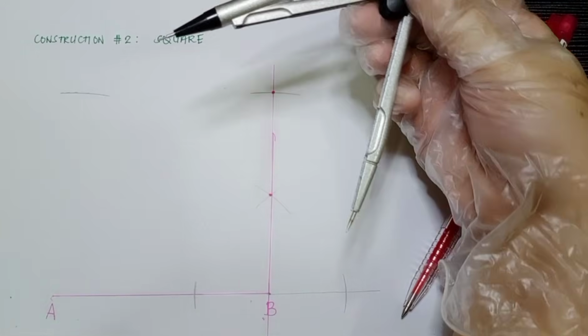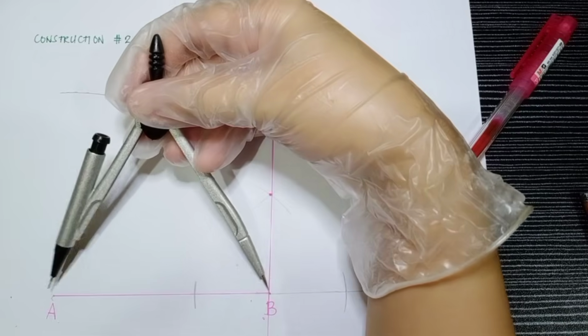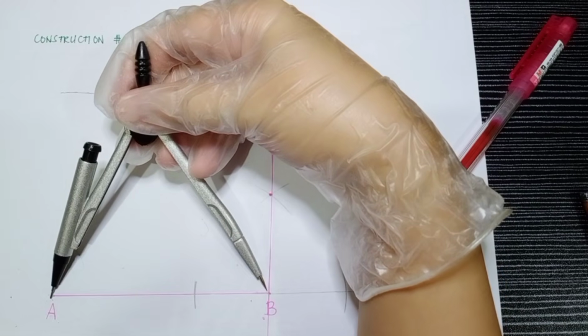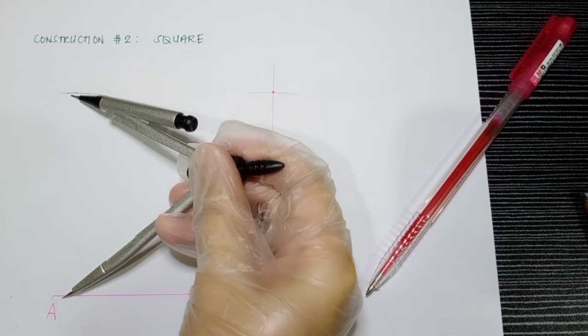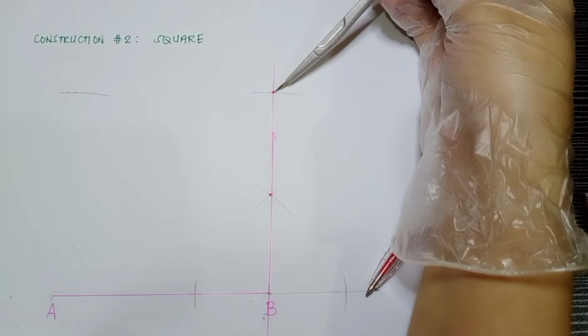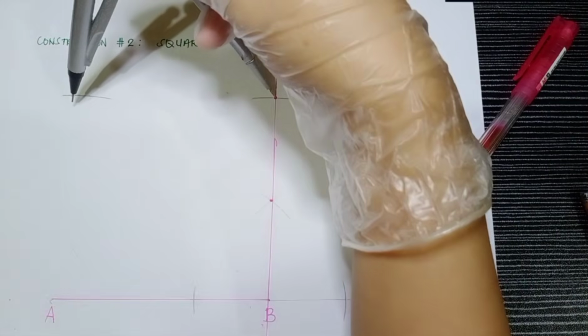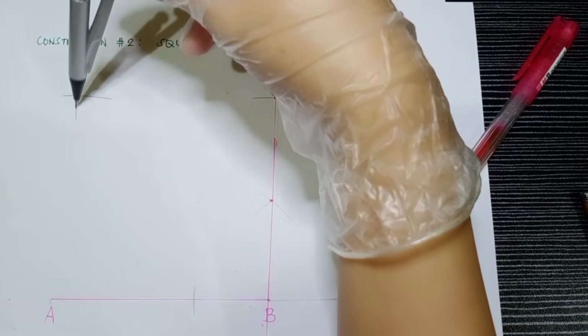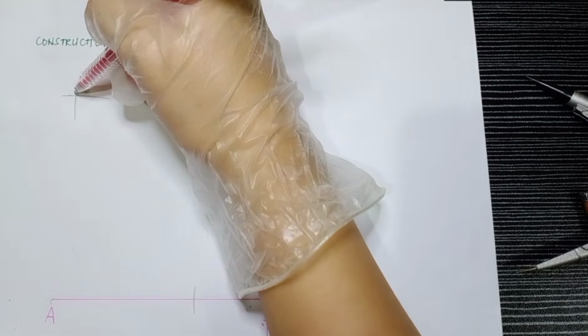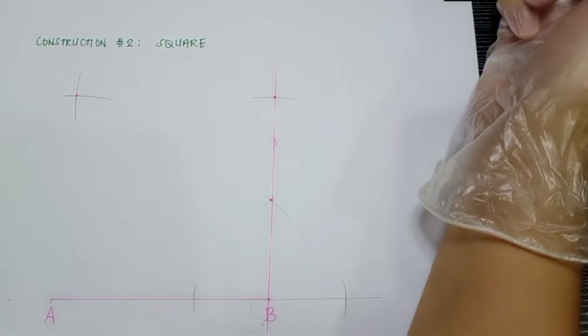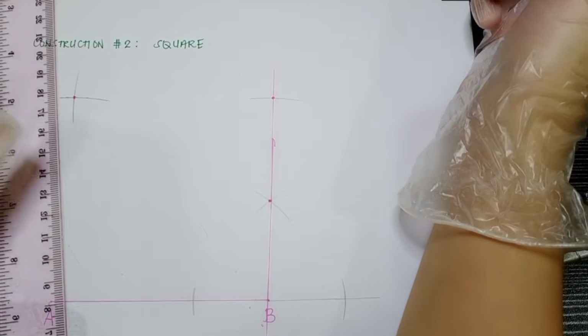Since ito yung sukat nung length, nung side mo, yun din po yung ginamit mo dito, at yun yung ginamit mo dito, so ito rin po ang gagamitin mo para makuha mo yung intersection ng isang point. Okay? So, meron tayo ngayon, isa pang intersection. Okay, now anong gagawin natin sa mga point na to?